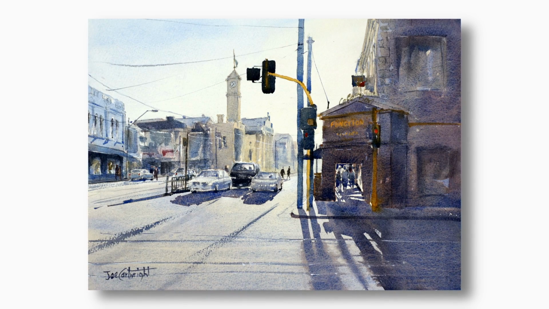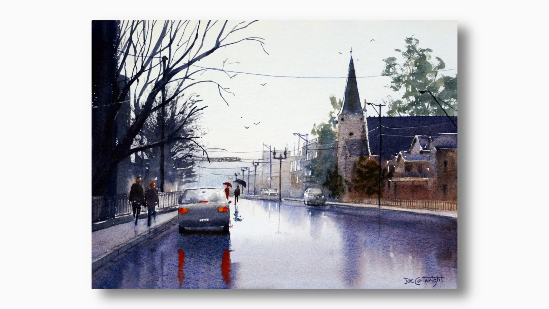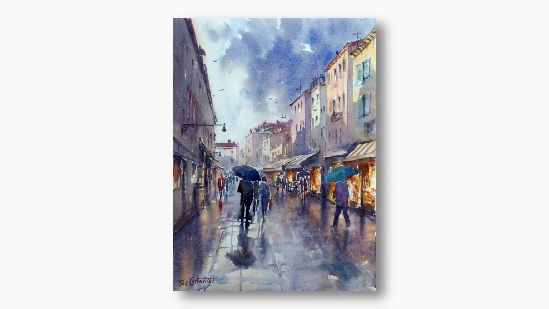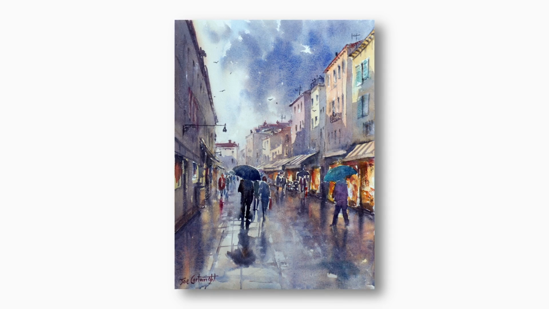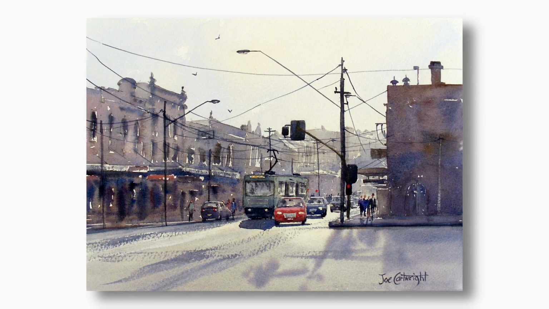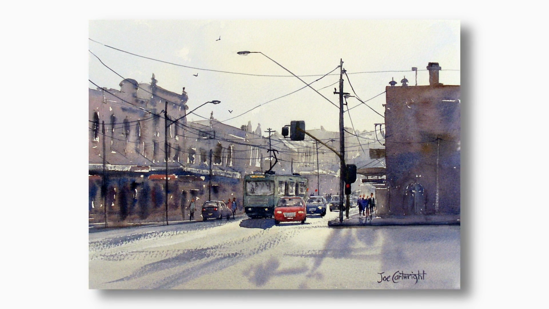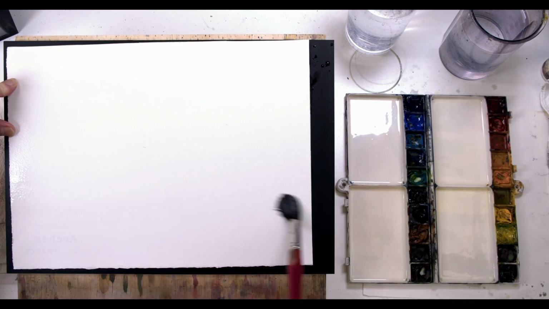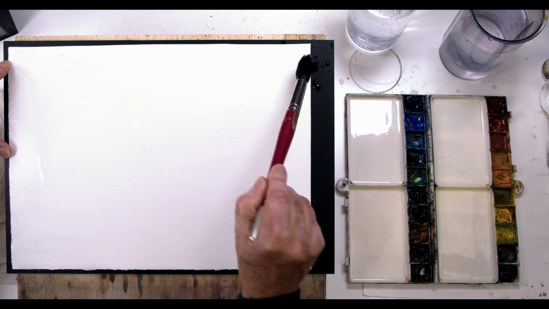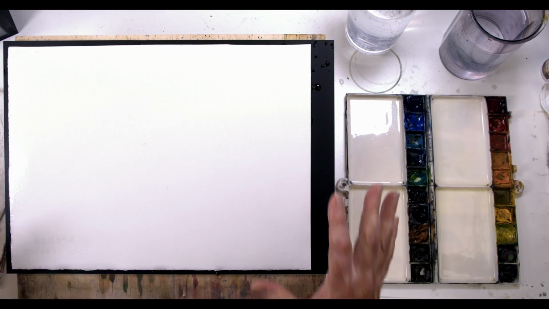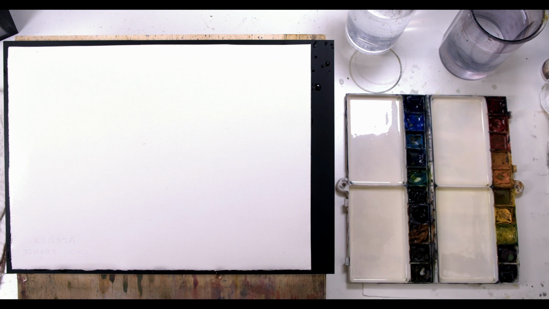So we will use these techniques as well as wet on wet and dry brush strokes and really every tool that we have at our disposal to create a painting that captures the atmosphere of this location without having to paint every tiny little detail. So let's begin. All right, we'll let that sit there for a bit. Now let's look at the colours we need to mix.